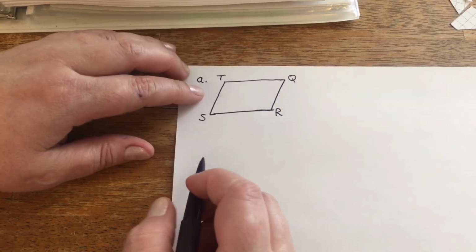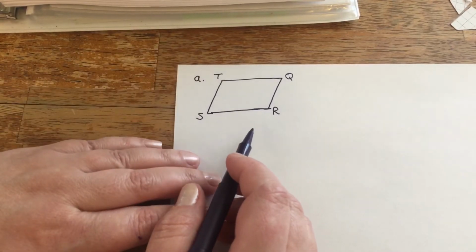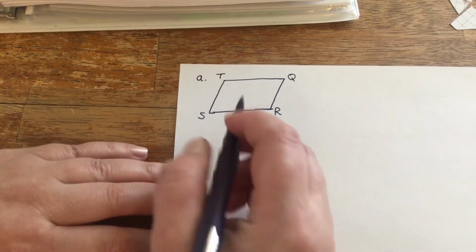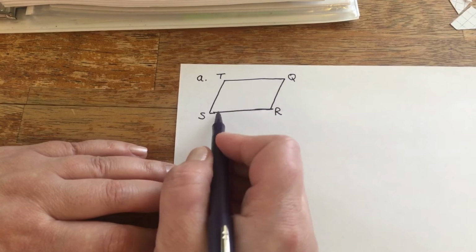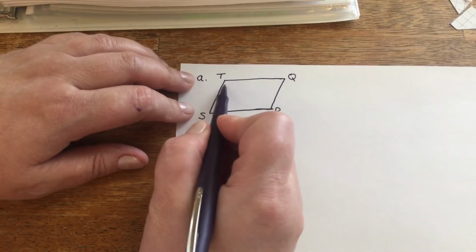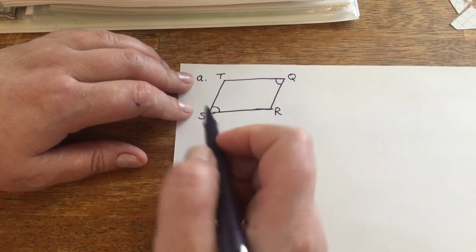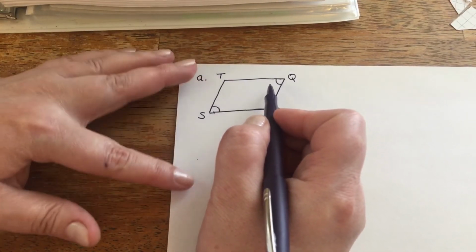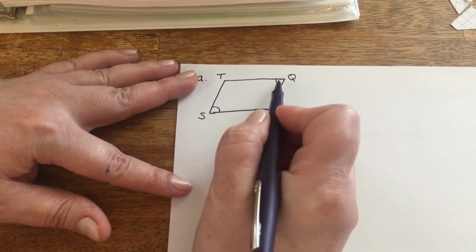So A says, what is the opposite angle of angle Q? So which angle is opposite of angle Q? Remember, opposite means across from, okay? It's not side by side, because this angle right here is way bigger than this angle. But this angle right here and this angle right here are exactly the same, because the properties of parallelograms when it comes to angles is the opposite angles have equal measures, the same measures.